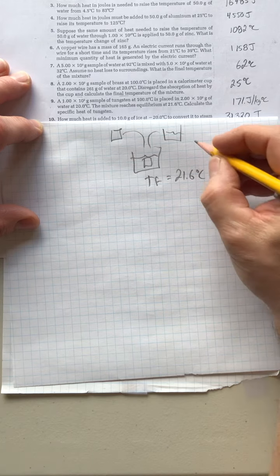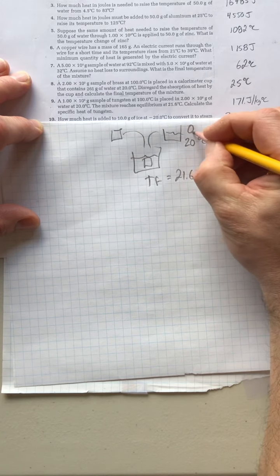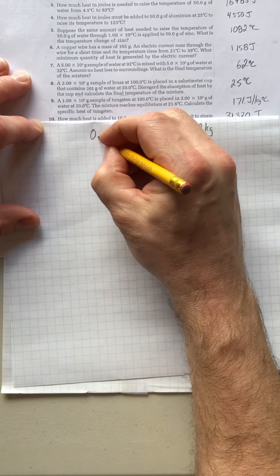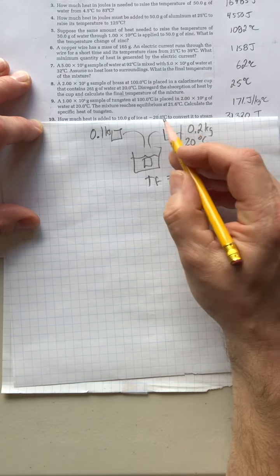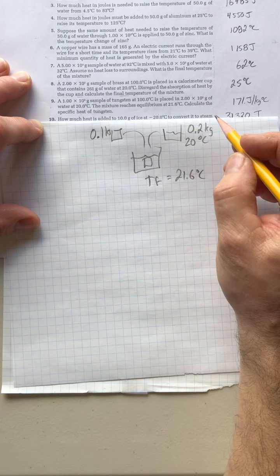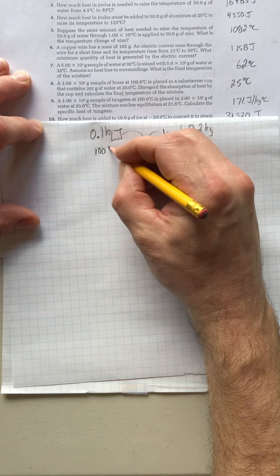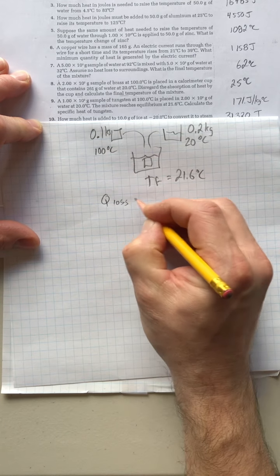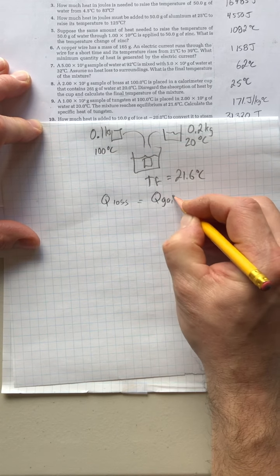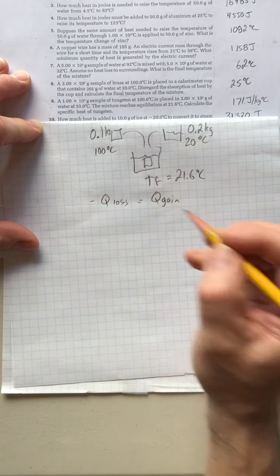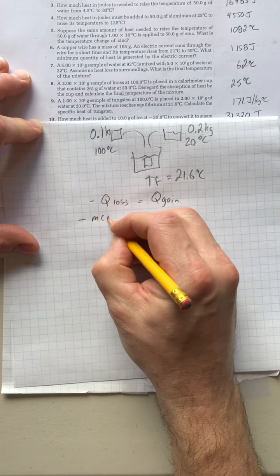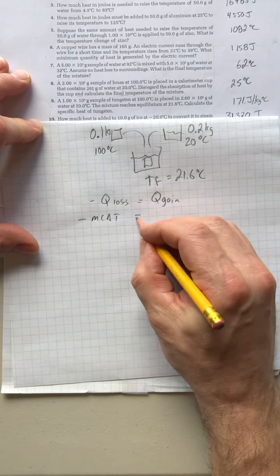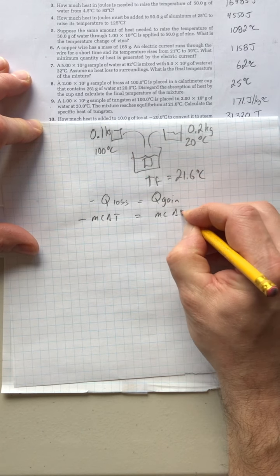And we had 20 degrees Celsius water, 200. And we had a chunk of tungsten. And we're looking for the C value. It's unknown, but the initial temperature is 100 degrees. Okay, so this one's going to be the loss side. And the water is going to gain. So that's a negative Q loss. So that'd be negative MC delta T for the brass, not the brass, what is it? Tungsten, will equal MC delta T for the water.